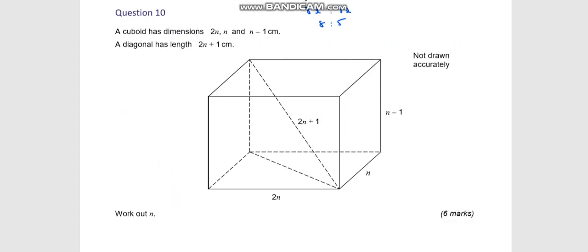Okay, we'll just run it in full because we've got the time to do it. We're just trying to find the value of n. So it seems that we're going to be using Pythagoras here. If we concentrate first on this bottom triangle here, the right angle's in there, so we draw that out in 2D. We'll end up with 2n here and n here. So let's try and find the hypotenuse.